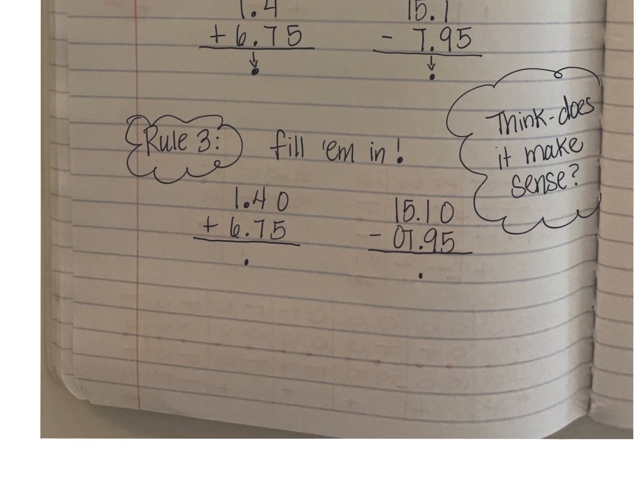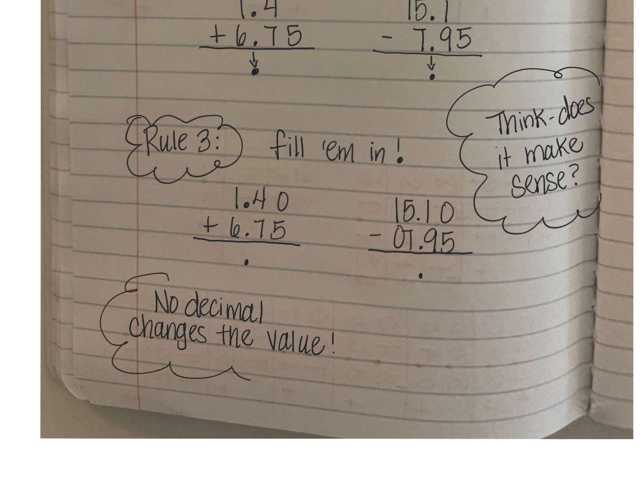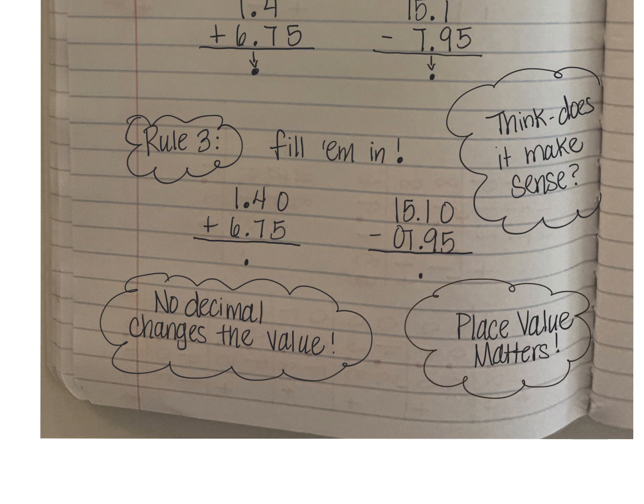I also want you to remember that no decimal changes the value, and I want you to remember that place value matters. And we'll talk about that in just a minute. Y'all get that all written.